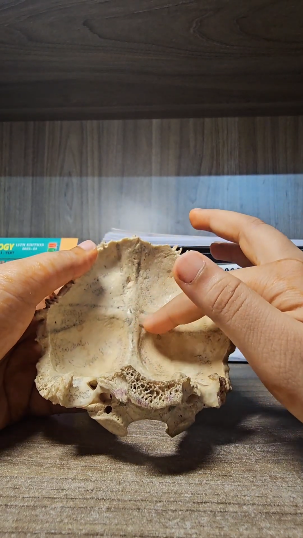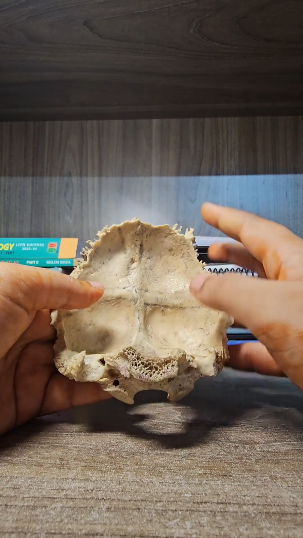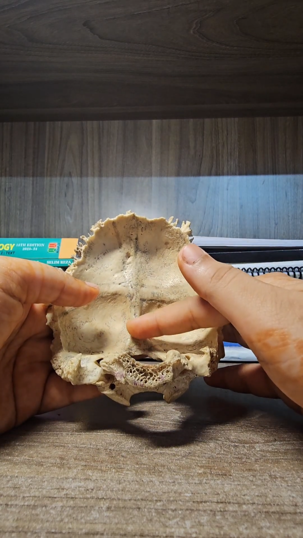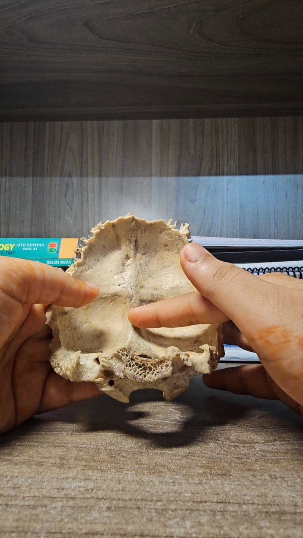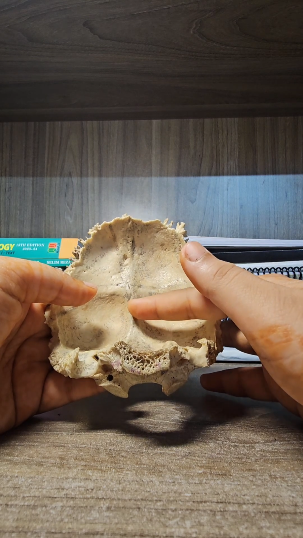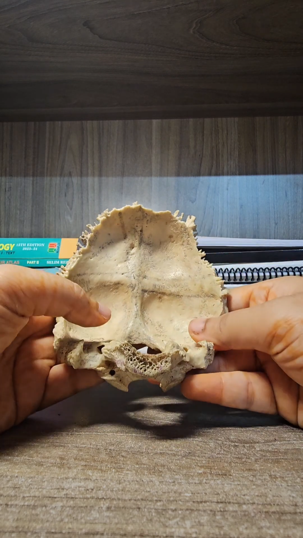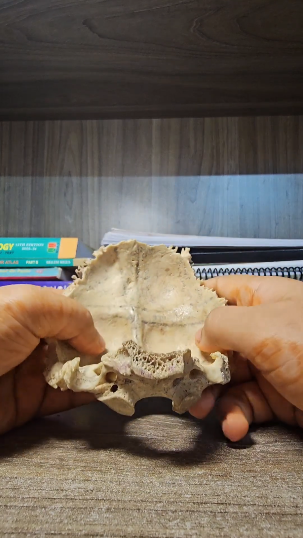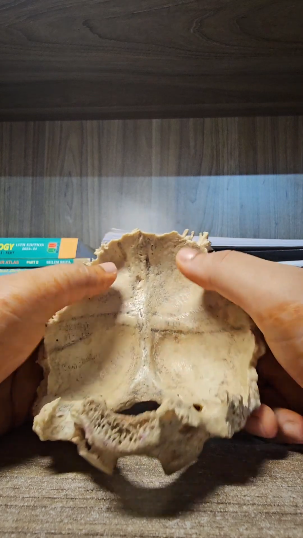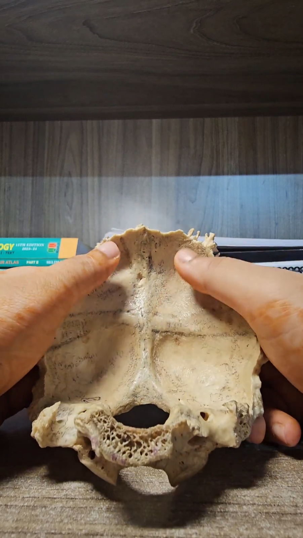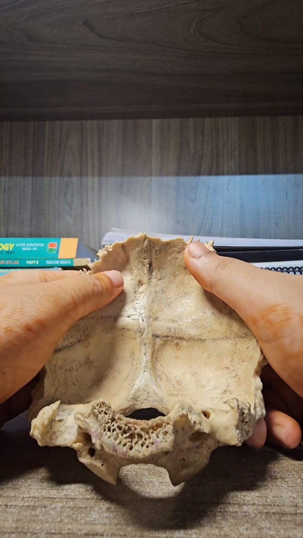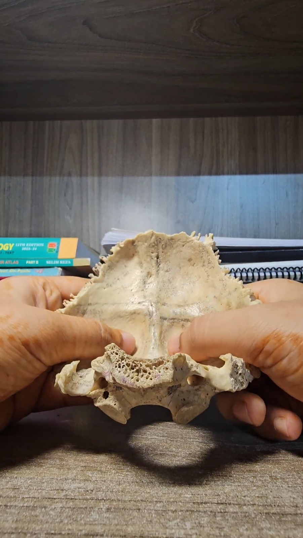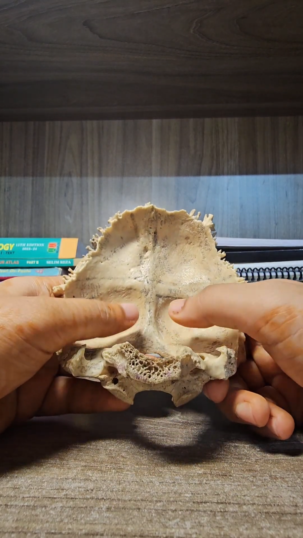This is called the transverse sinus, and this is the vermian fossa. Here the inferior vermian part is attached. This is the cerebral fossa, and this is the cerebellar fossa. In the cerebral fossa the occipital pole of the cerebral hemisphere is attached, and here the cerebellar hemisphere is attached.